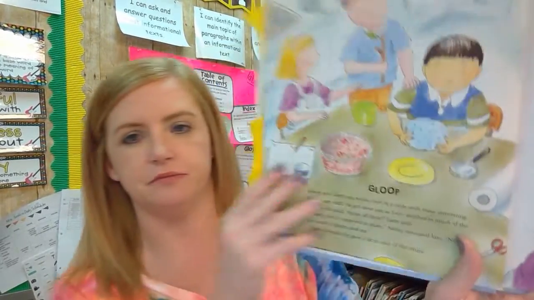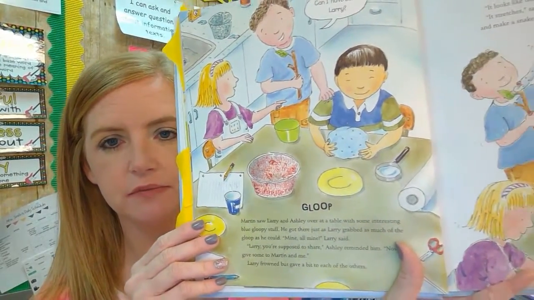So they're starting to describe this blue gloopy stuff and how it feels. Ashley describes it as feeling like rubber. Martin describes it as looking like taffy. Ashley talks about how it can stretch. So they're talking about the properties of it, the physical properties of it. Here they are playing with the blue gloopy stuff.